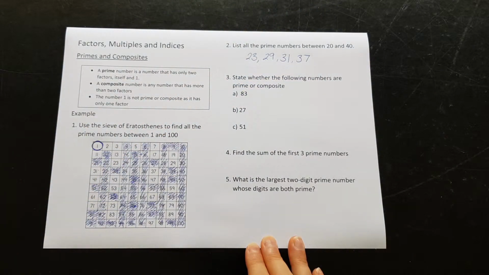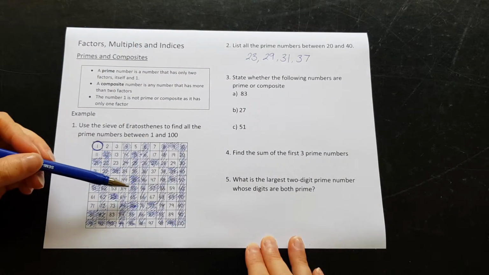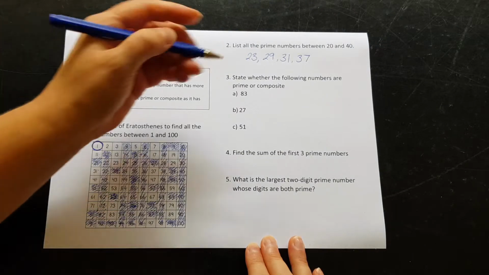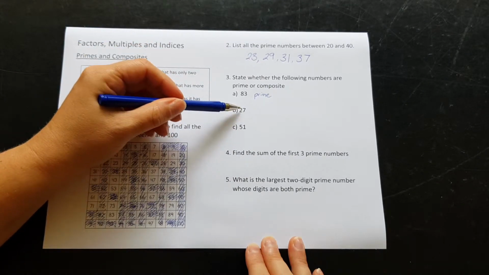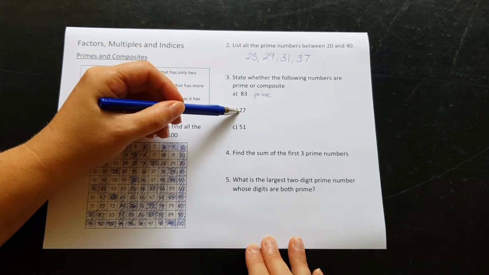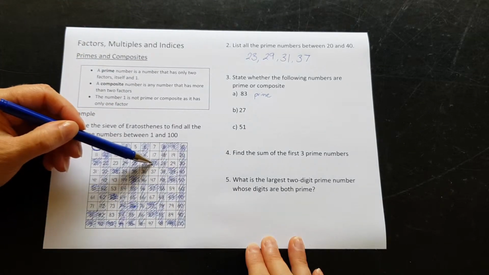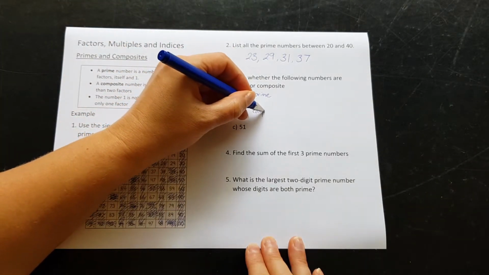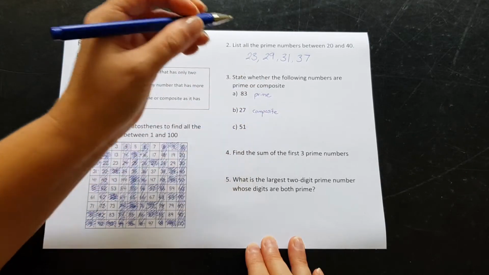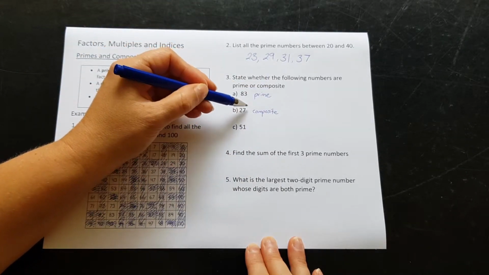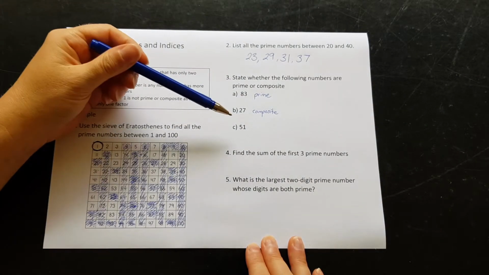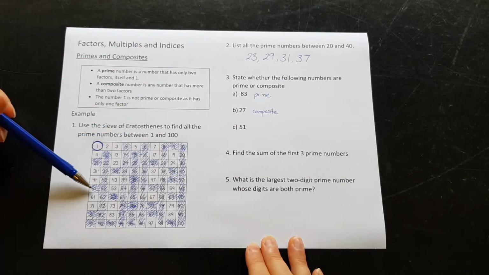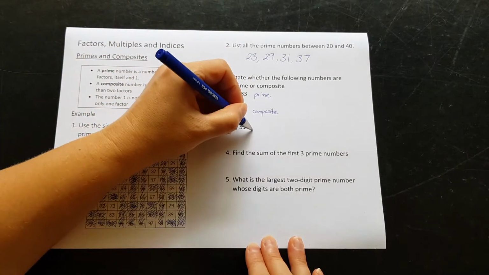Question 3, state whether the following numbers are prime or composite. 83, if we look at our sieve, it's still not coloured in, so that means that that number is prime. 27, you might recognise straight away that that's 3 times 9, so of course that's going to be crossed out because that is composite. So if you can think of something other than 1 times the number that multiplies to give that number, it's going to be composite. So 51, can you think of anything that times it to give 51? Well, it is actually a composite.